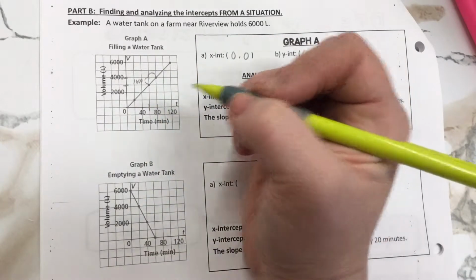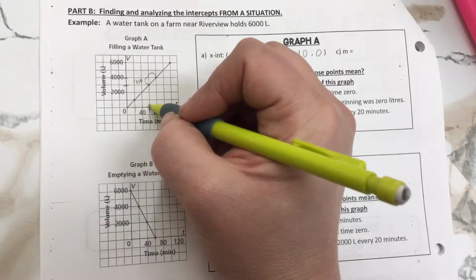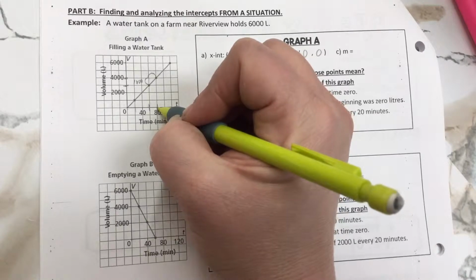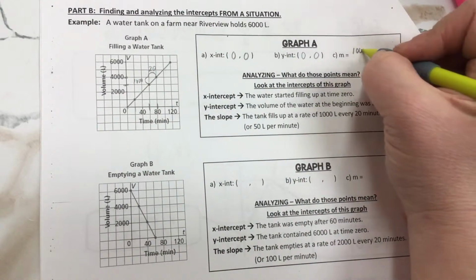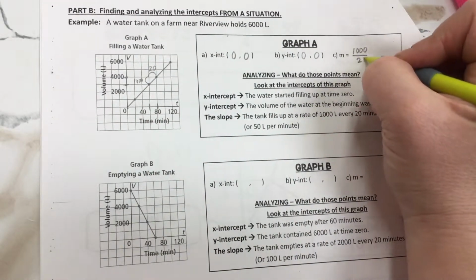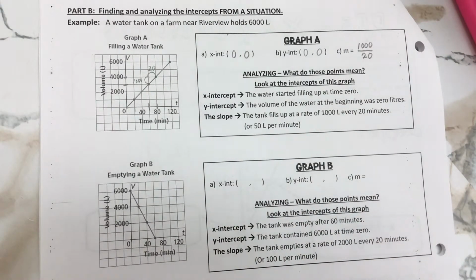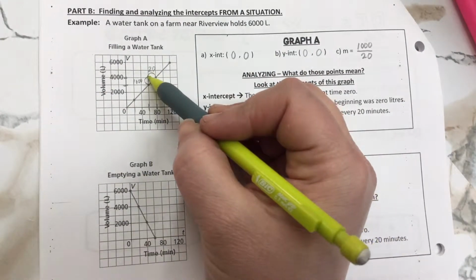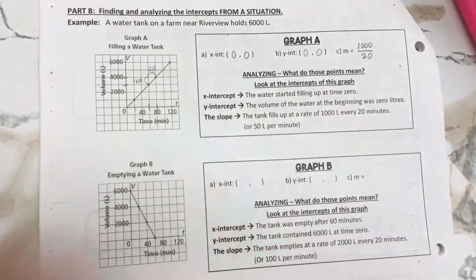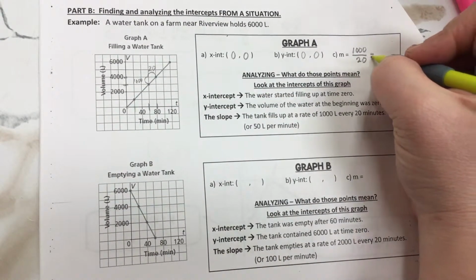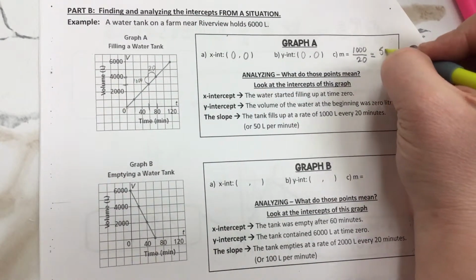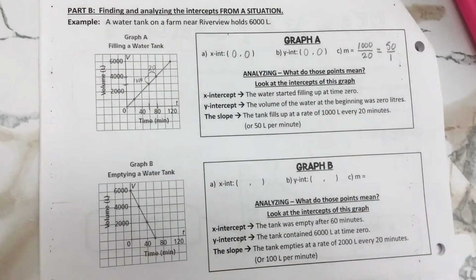And everything is 20. So actually we went 20 minutes because we went from 60 to 80. So this is 20 minutes. So the slope is actually 1,000 over 20. So when it's this situation, you have to be very careful because it's not always going to be just counting, because you have to look at what's happening on the y and the x axis, okay? And you can absolutely reduce this to 50 over 1. Okay.